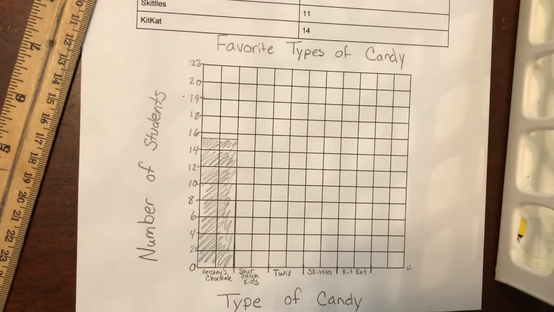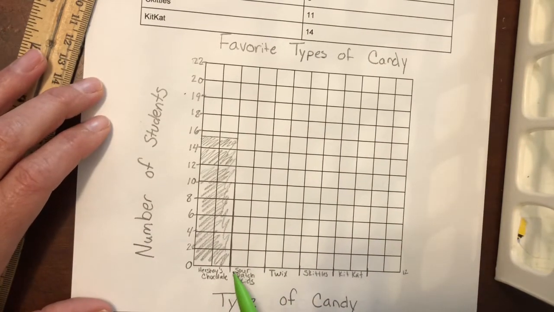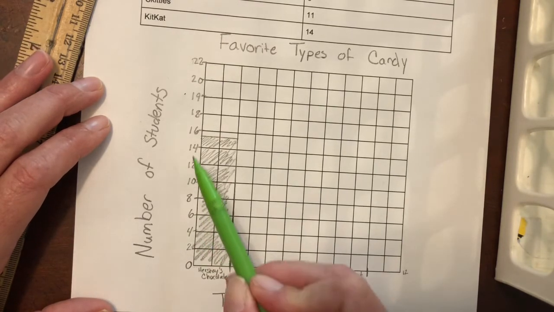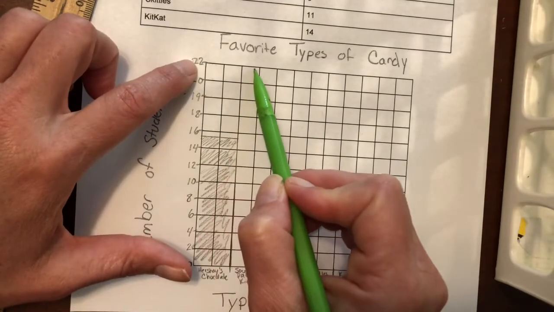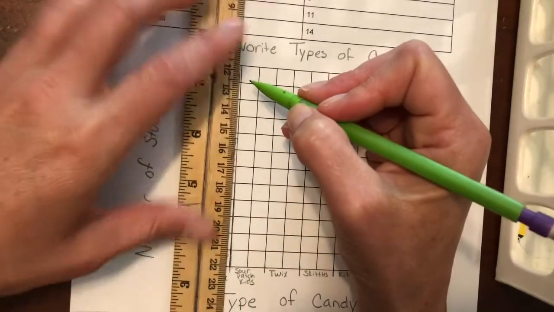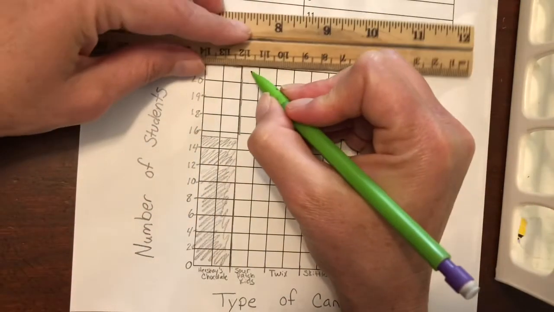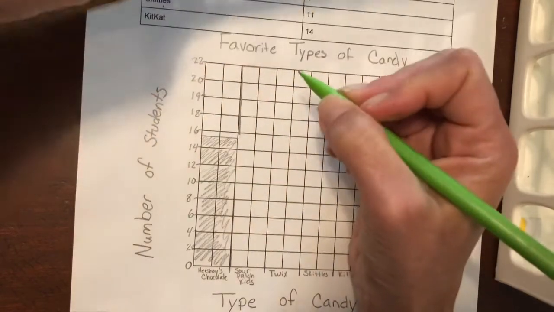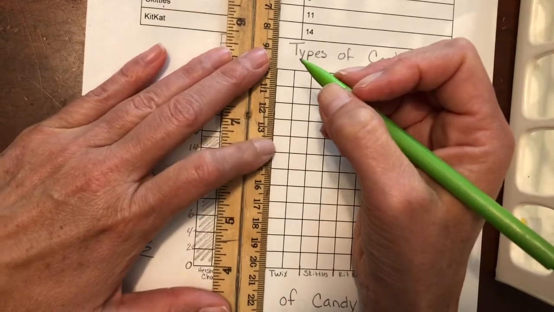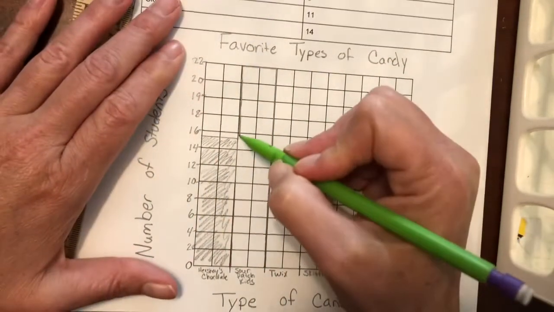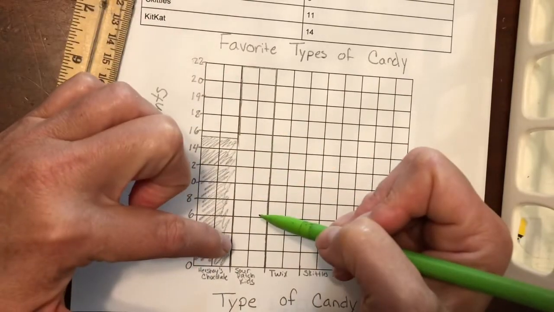Okay, the next is the Sour Patch Kids. So we were doing these two sections. Remember, this whole distance is for our Sour Patch Kids. 22 students liked Sour Patch Kids. So if we look at our scale, 22 is at the very top, that very top line. So we use our straight edge. Okay, so now this area we could shade it in.